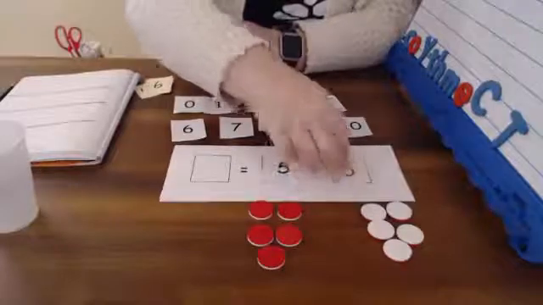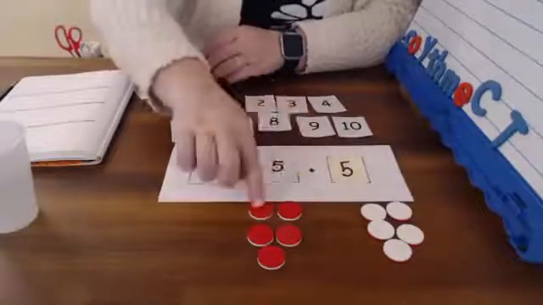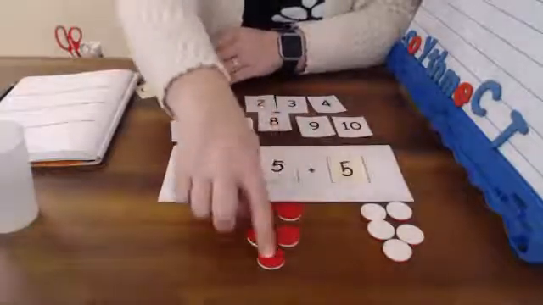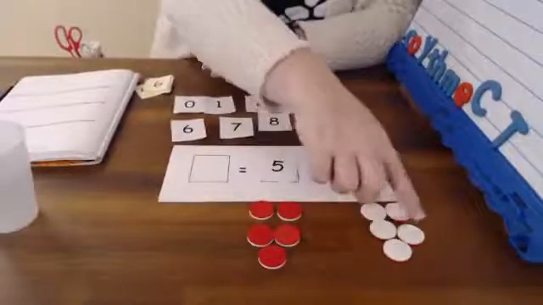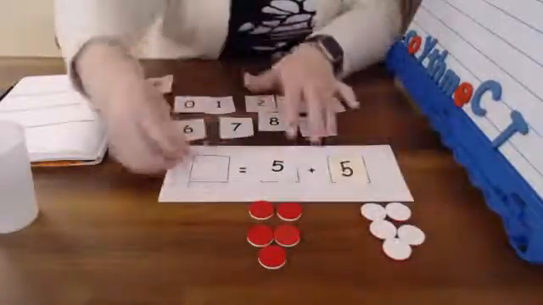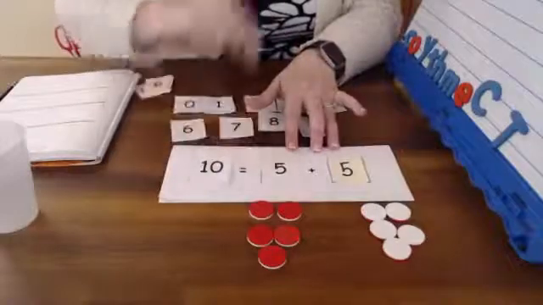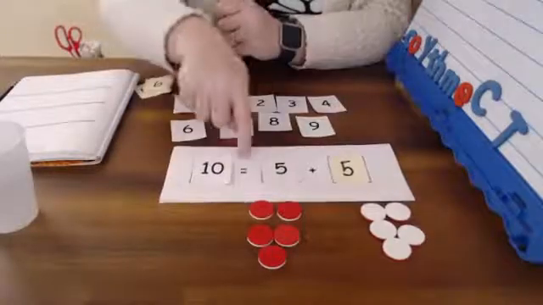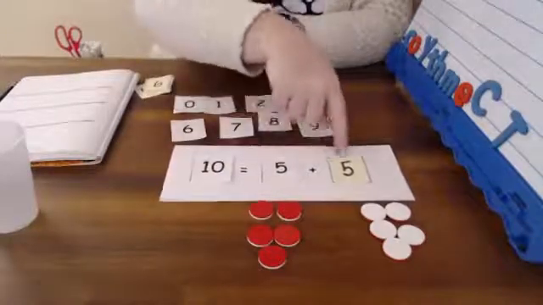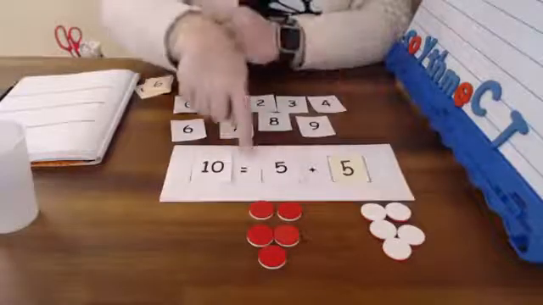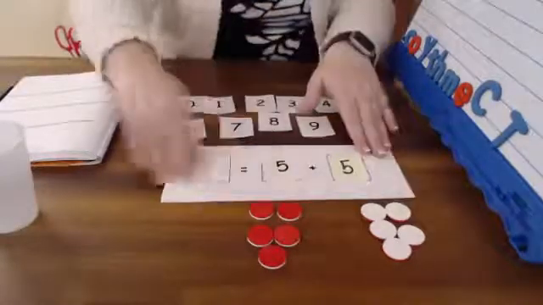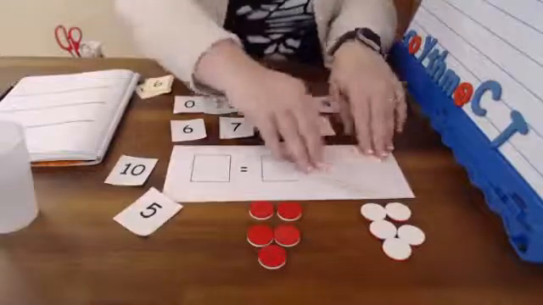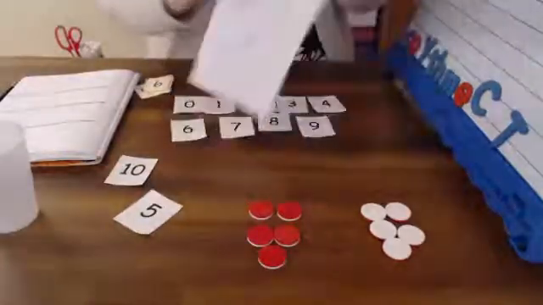So when I think about that all together, 1, 2, 3, 4, 5, 6, 7, 8, 9, 10, 5 and 5 make 10. So 10 equals 5 plus 5. Now, if you did it the other way, it's not that hard.